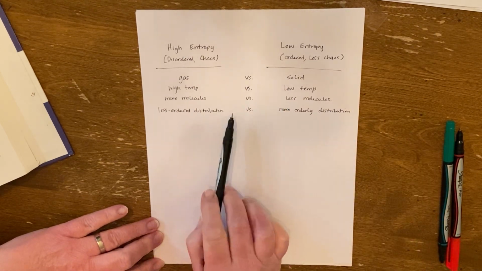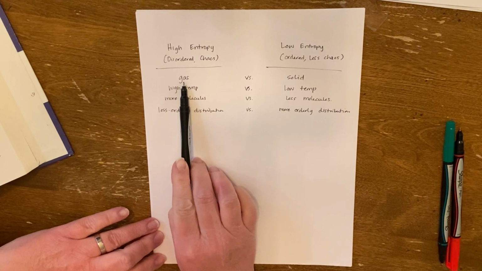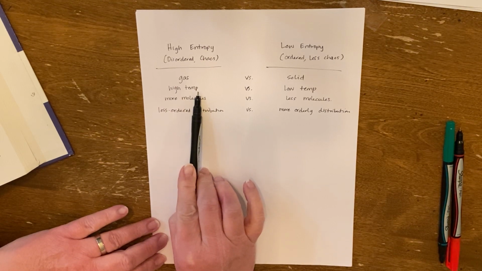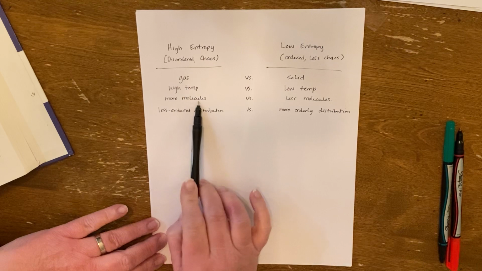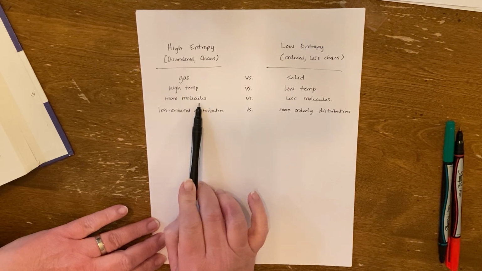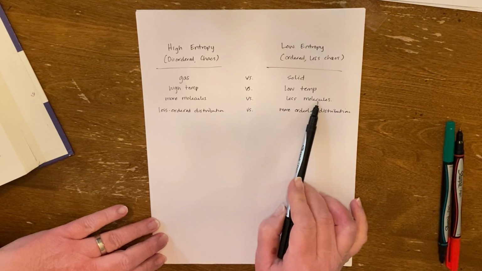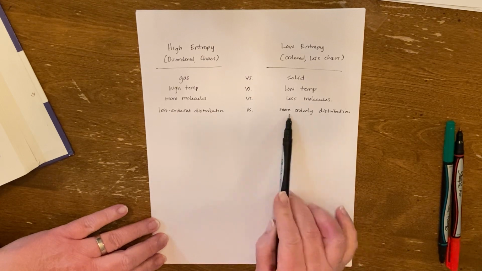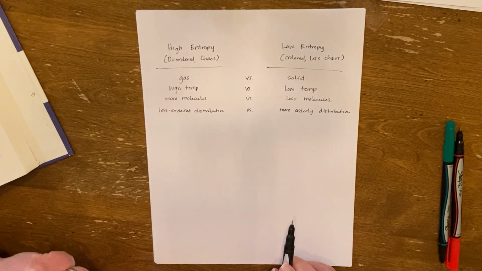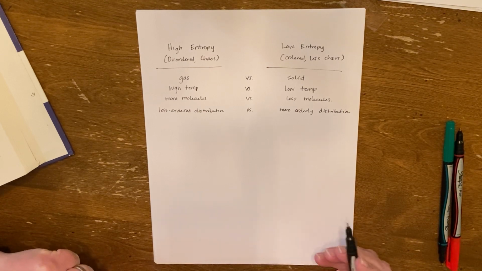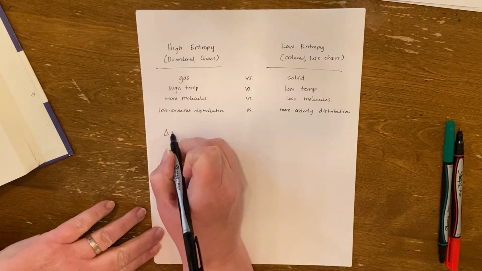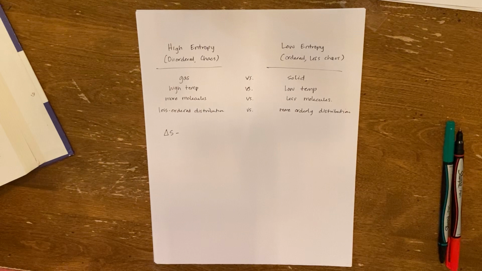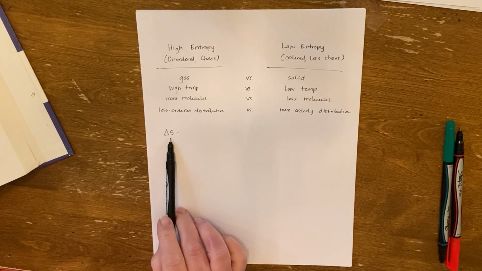Okay, so this kind of summarizes: gases are much more chaotic, have a higher entropy than solids. Things at a high temperature generally have a higher entropy than things at a low temperature. More molecules basically usually have more entropy than fewer molecules. And a less ordered distribution has more entropy than a more orderly distribution. Okay, so we can analyze the change in entropy just like we did the change in enthalpy. It's a little bit simpler actually because we're not going to get into number of kilojoules and all that.